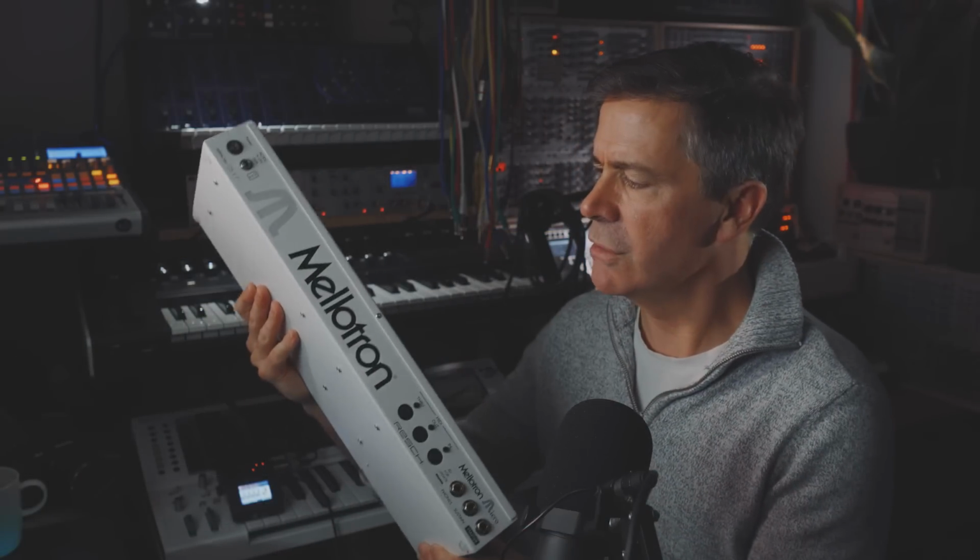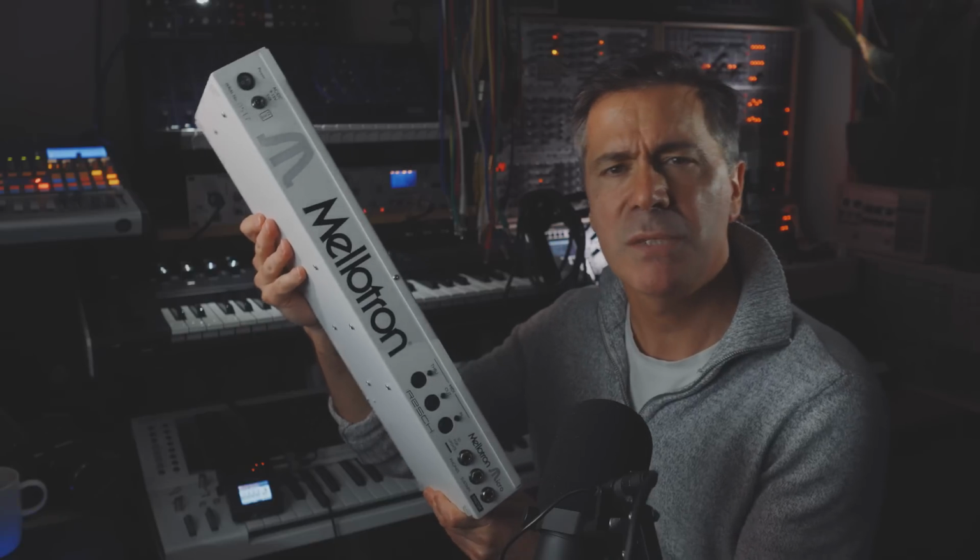Okay, so what is this little instrument here I'm waving around at you? It's got Mellotron written on it, so it must be official, right? Well, actually, it is made by the company that owns the Mellotron trademark. A gentleman by the name of David Keane.